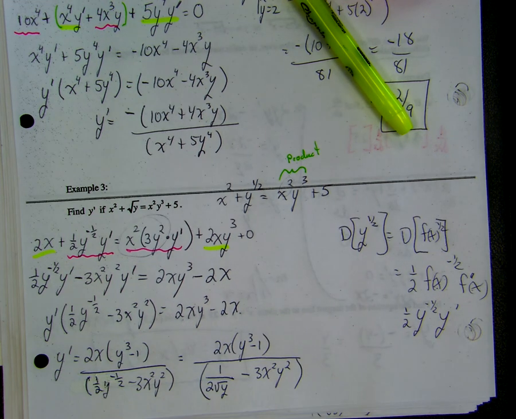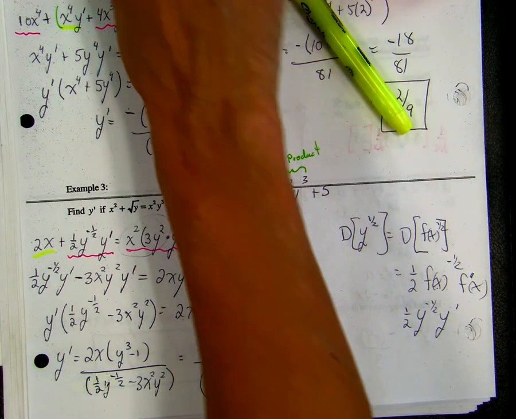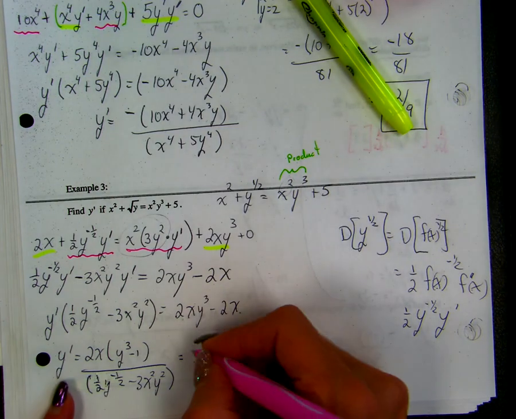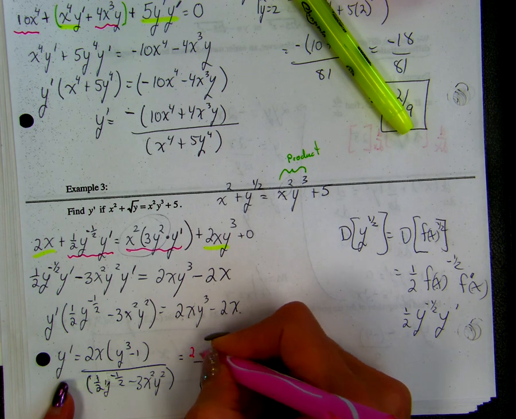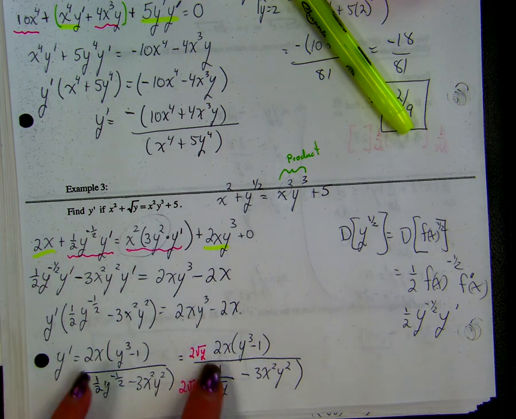So pay attention here, you've got two terms. You can't just take and flip that. How do I get rid of this fraction in the denominator? I'm going to do the same thing to the numerator and the denominator. Multiply by 2 root y.